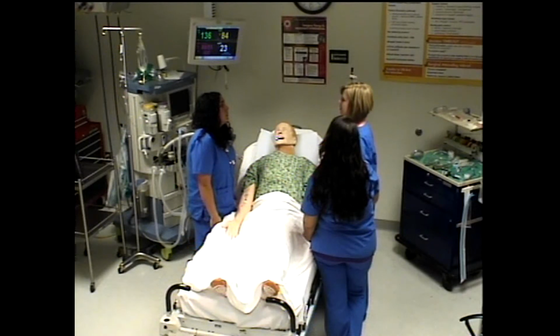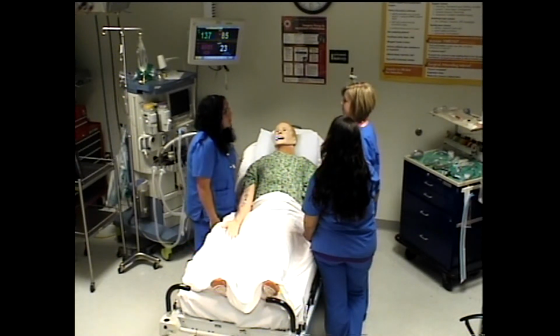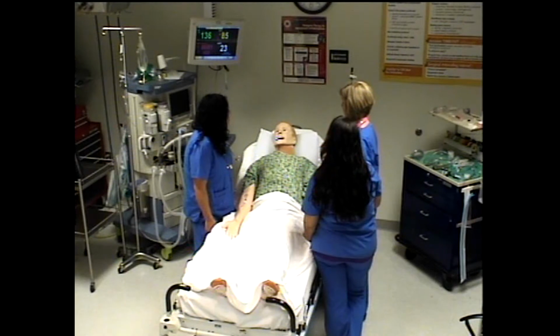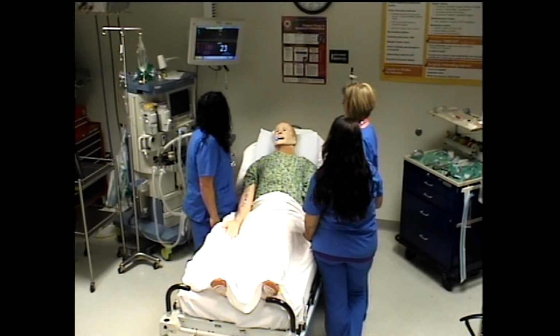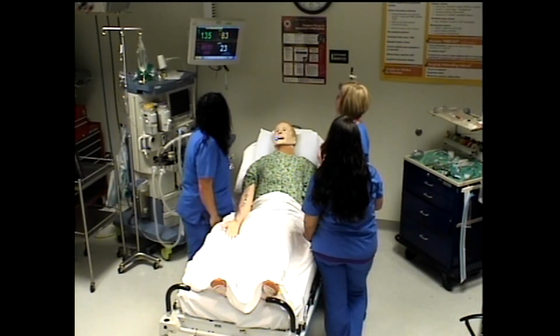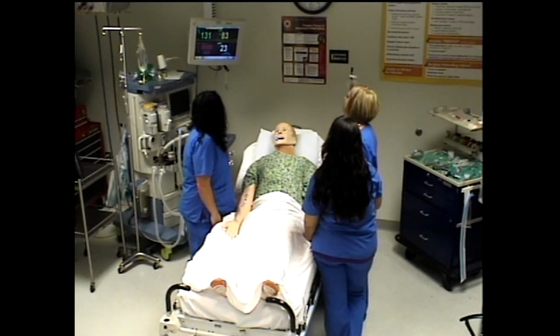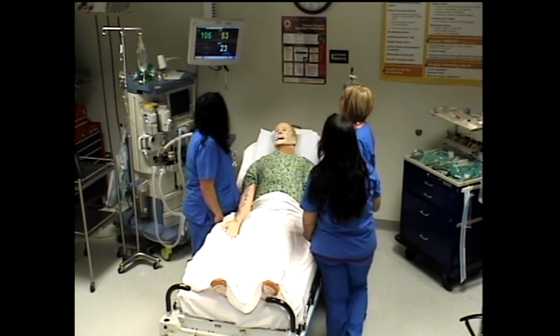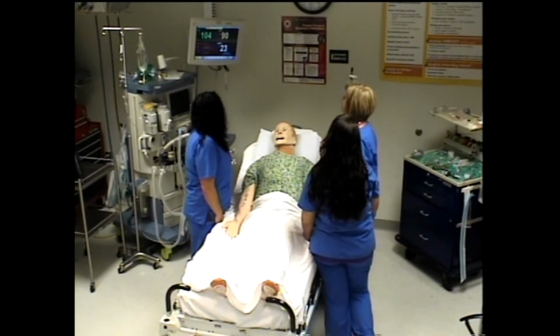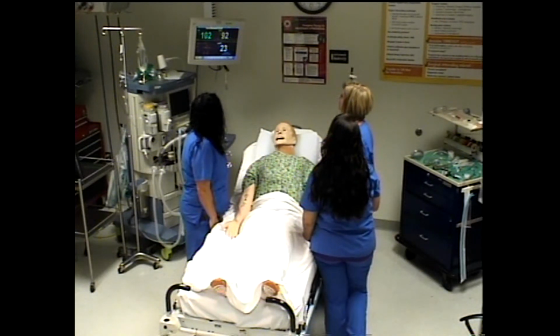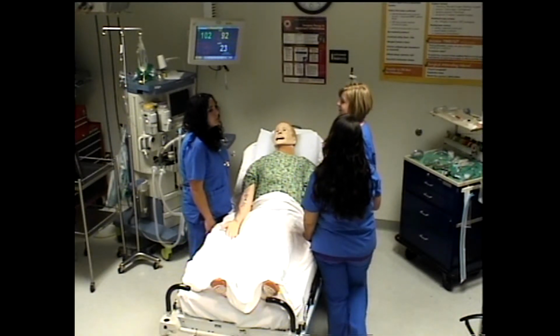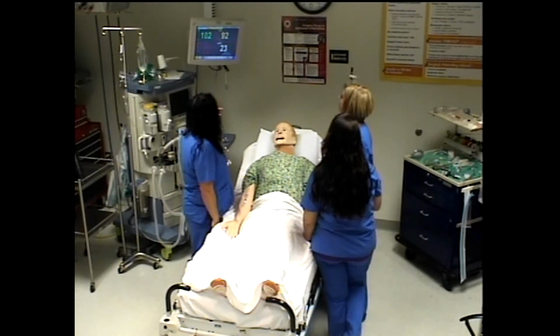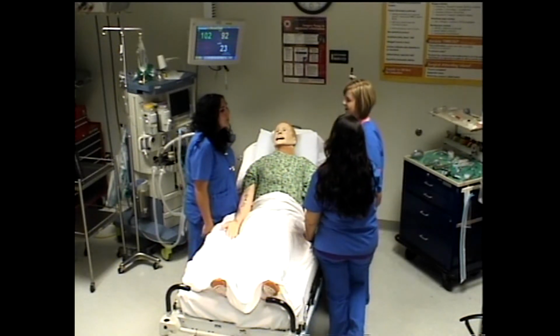Okay. So he's wheezing and he's swallowing. We need a new set of vitals. And a new temperature. 99.1. Okay, it's going down. His heart rate came down and his O2 went back up.